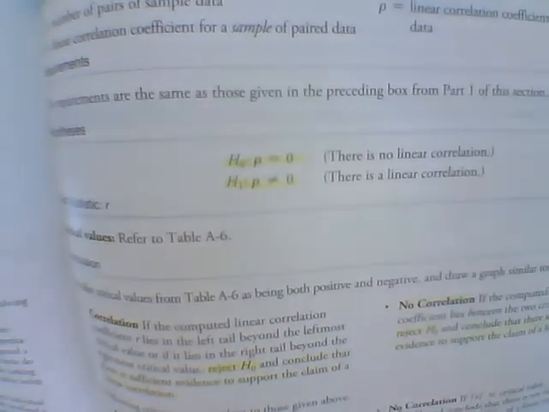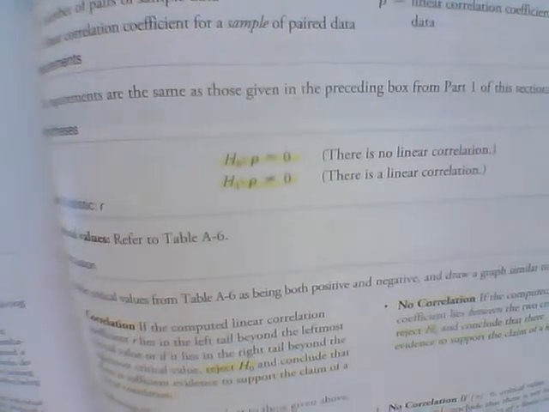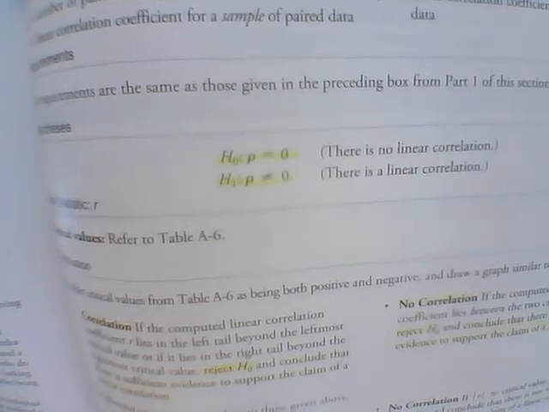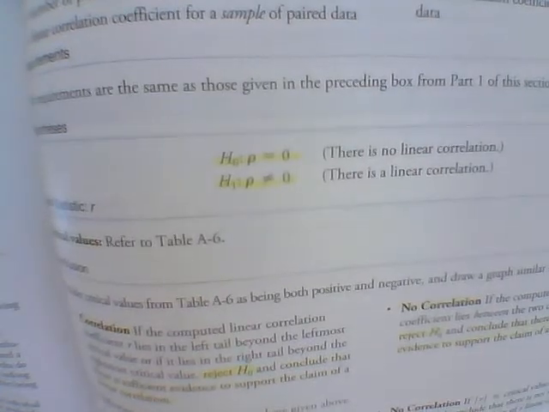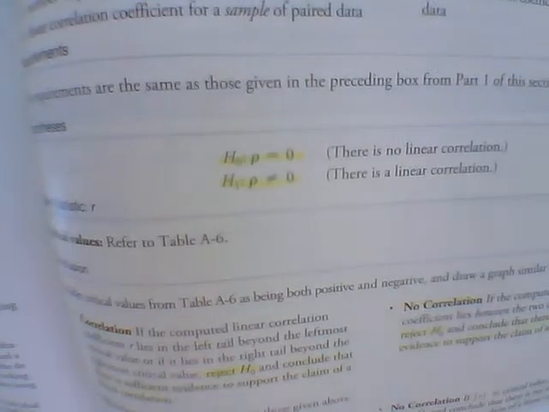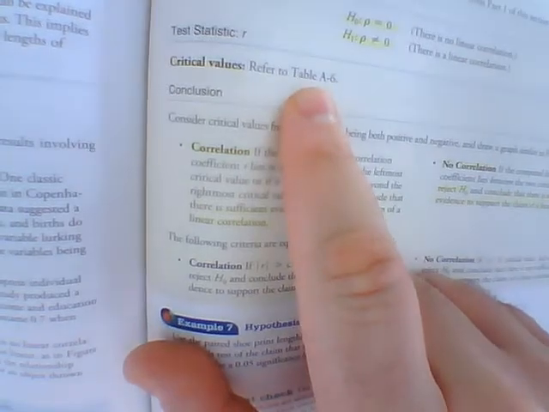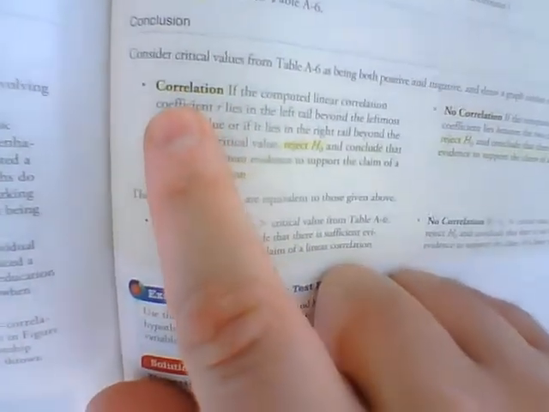Basically, why we do this is because, once again, if the alternative hypothesis is linear correlation, that means we can support that we have linear correlation, versus that there's not enough evidence to reject that there is no linear correlation. So we're just going within here. There's critical values. Once again, table A6 has our critical values for r.